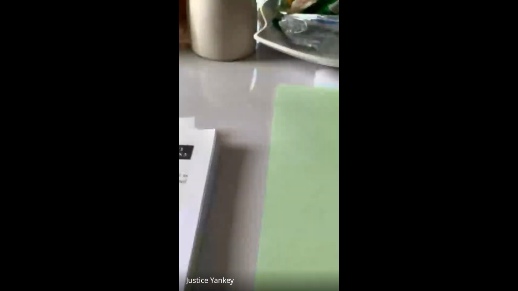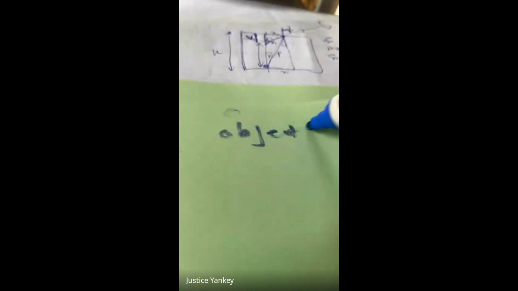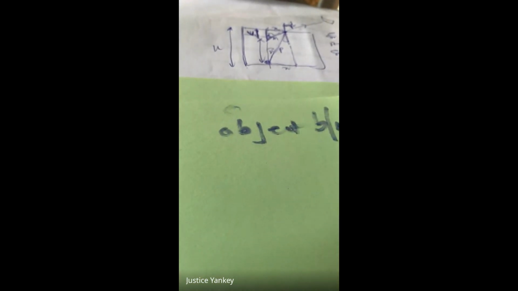So next, I'm going to place the object between C and F and use these rays to construct the image. That is what I'm going to do now. So here, object between C and F. So I'm drawing the mirror again.